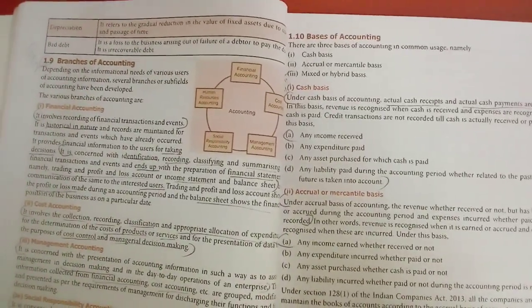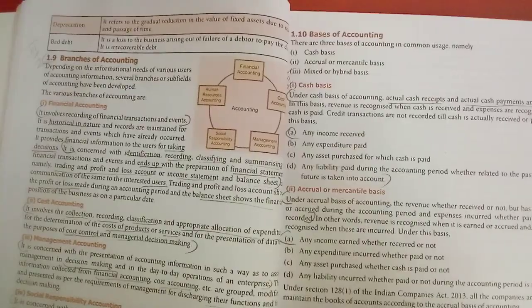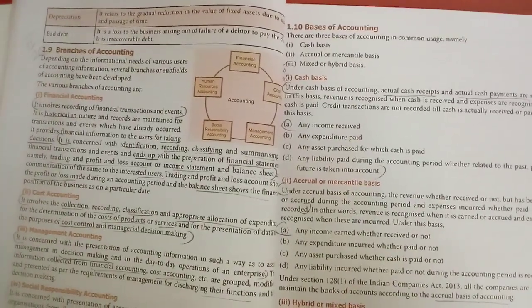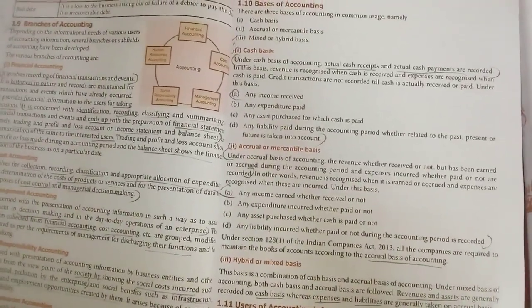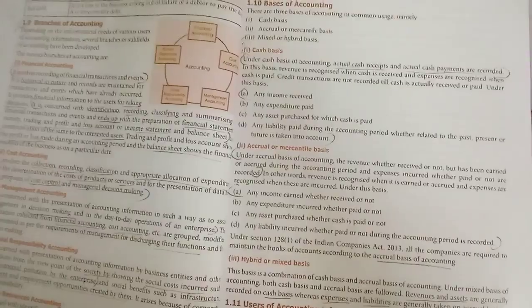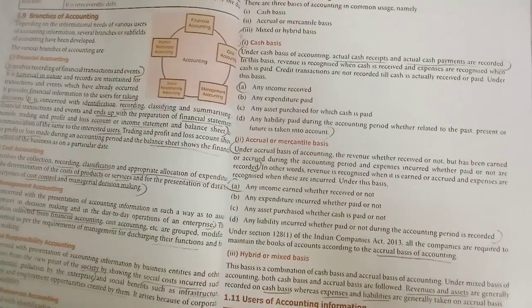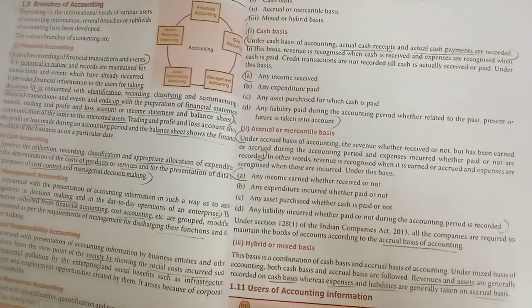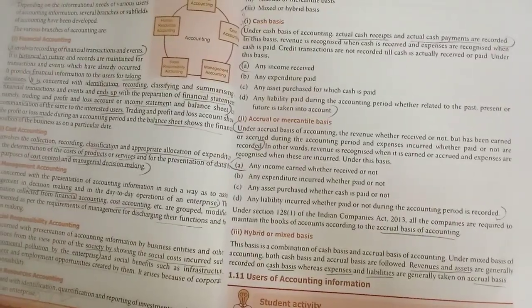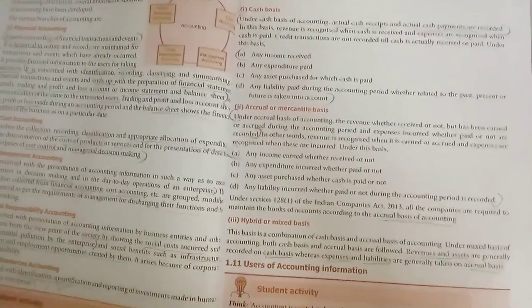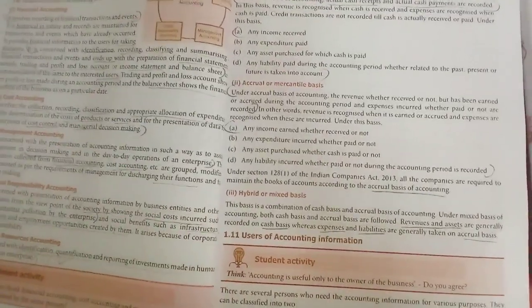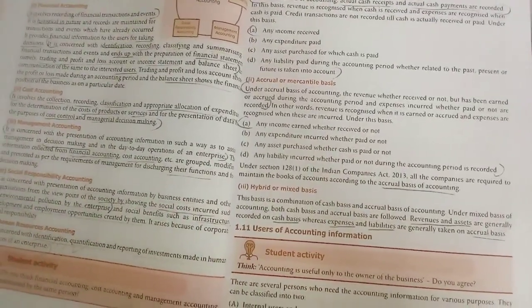Then basis of accounting, we have to write only the heading: cash basis, accrual basis or mercantile basis, mixed or hybrid basis. But if you write one or two sentences, it will be good. I have marked cash basis first line and those 4 points. If you study it will be easy. Second one, accrual or mercantile basis, the first sentence and those 4 points. Then hybrid, the last sentence.